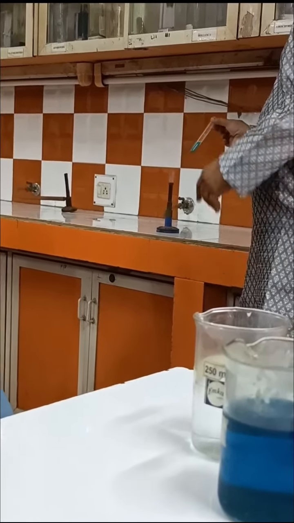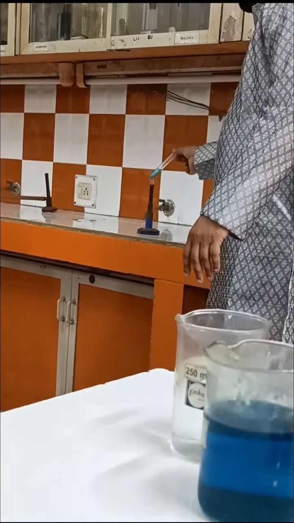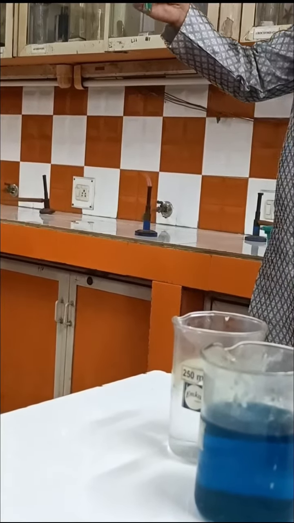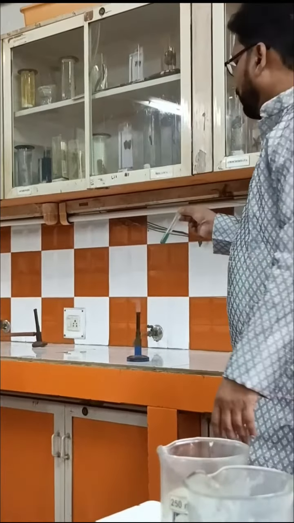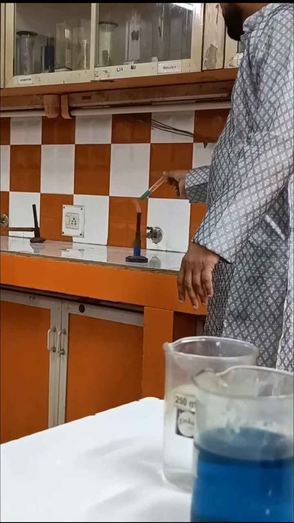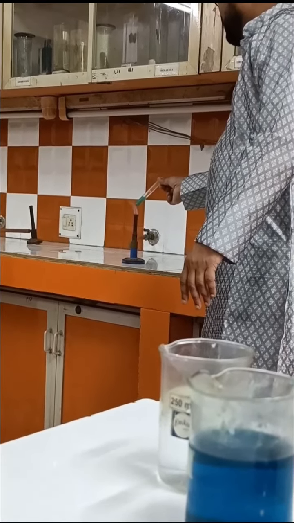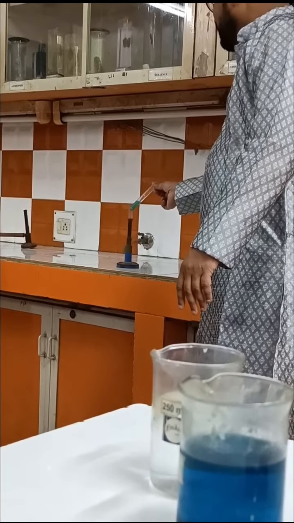If the color changes, it means glucose is present. Actually, glucose is a reducing sugar and Benedict reagent contains copper sulfate. So if glucose is present, being a reducing sugar, it reduces copper sulfate to cuprous oxide and the color changes. So change in color means glucose is present in the given sample of urine.